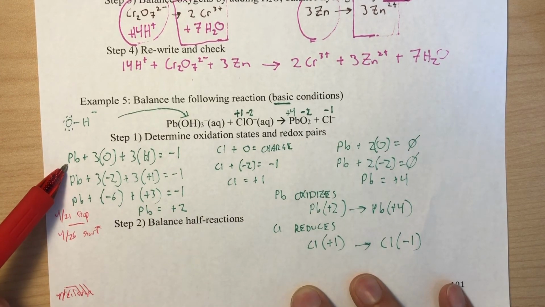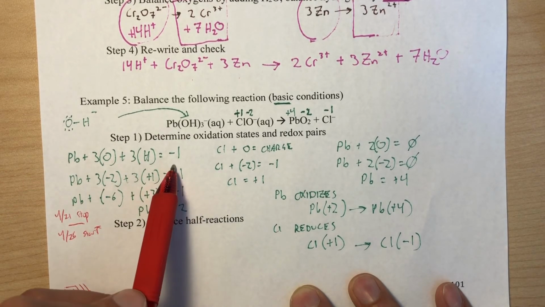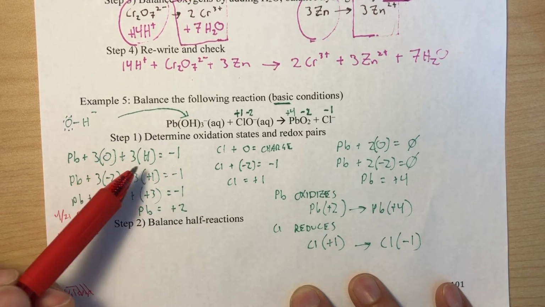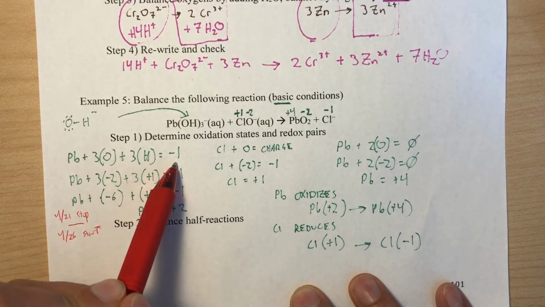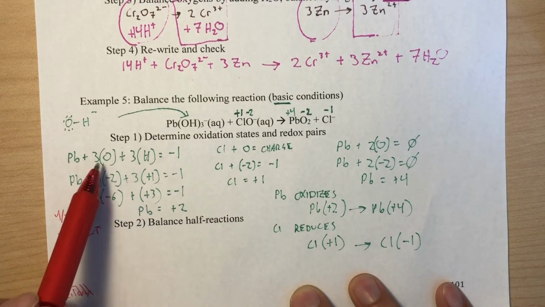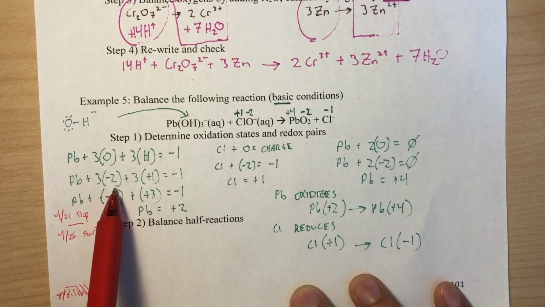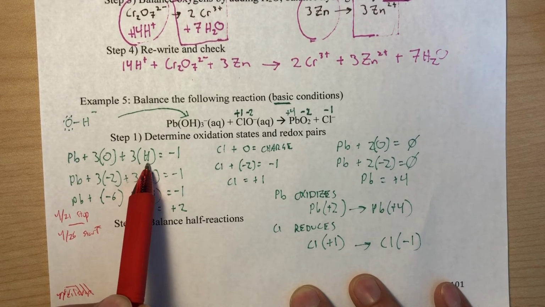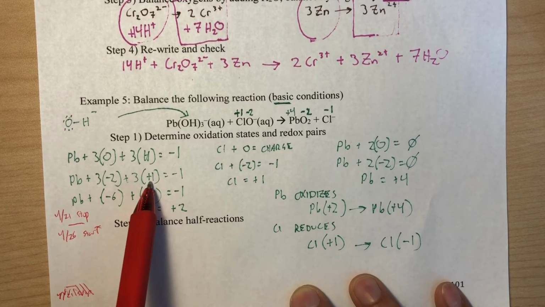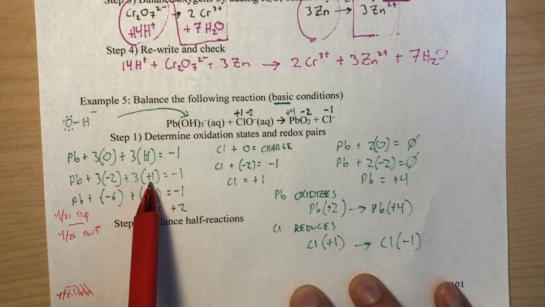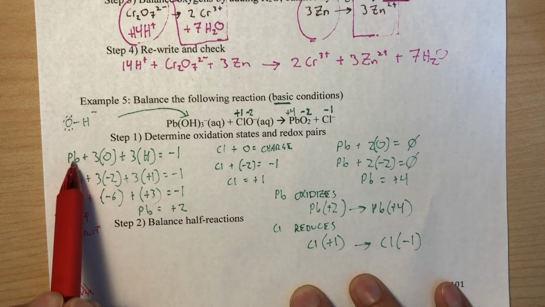So let's take a look first at our lead hydroxide. So we can take each atom and add them together to be equal to our charge. So we have lead plus 3 oxygens plus 3 hydrogens equals -1. So again, oxygen is a more electronegative atom, so oxygen's going to get a full octet, so it goes right to being a -2. When that happens, hydrogen is going to be a proton because it's not very electronegative, so it gets a +1 charge. And then all we're doing is calculating for lead.